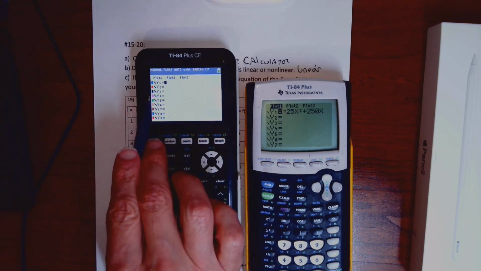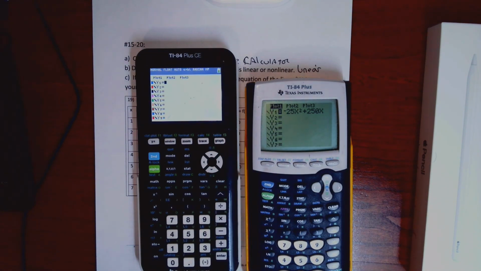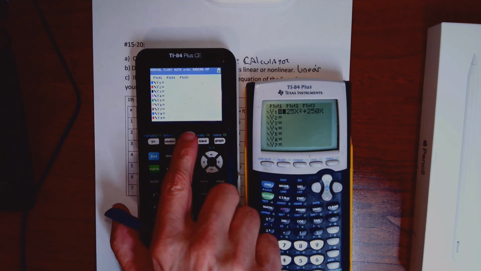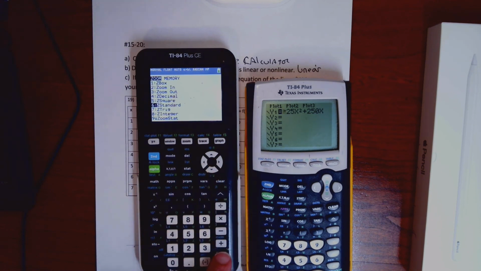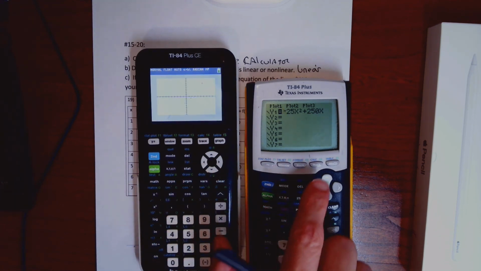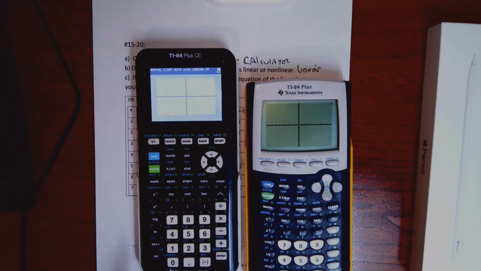See, the left one's off because it's not blacked out. The right one's on because it is blacked out. Go up to the stat plot, hit my enter key. It'll box it out. Just for the heck of it, let me hit my zoom and standard button to get my window to be more appropriate for most problems. So now my calculator is just ready to do regular math again.